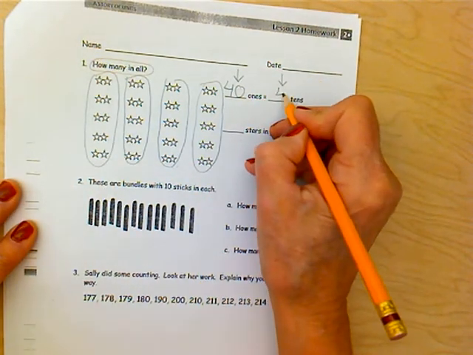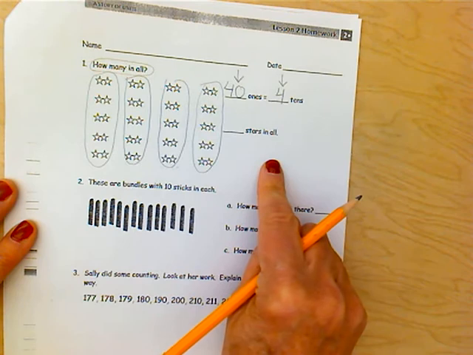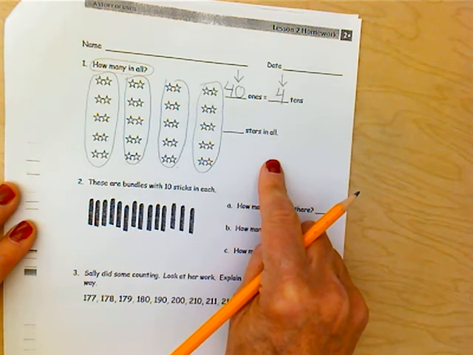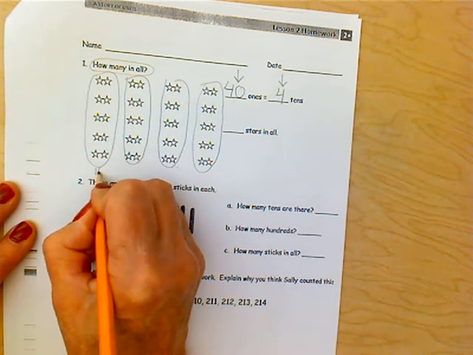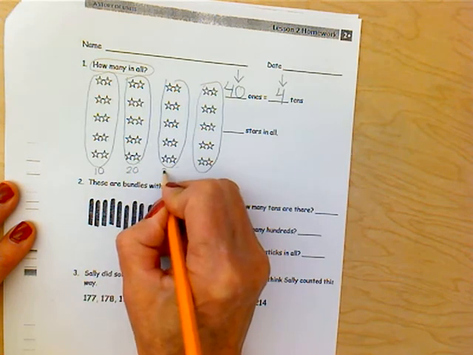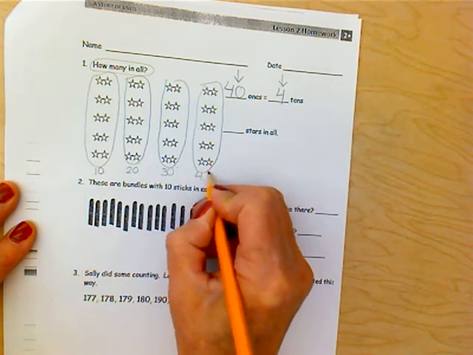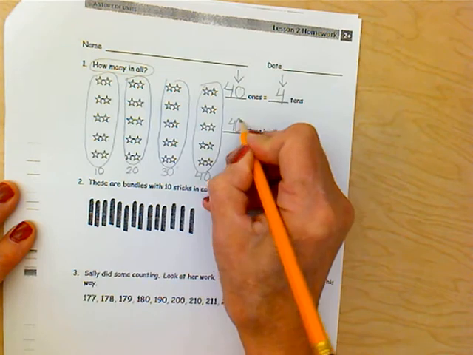I have 4 tens. What does that mean for how many stars I have in all? Well, that would be 10, 20, 30, and 40. 40 stars in all.